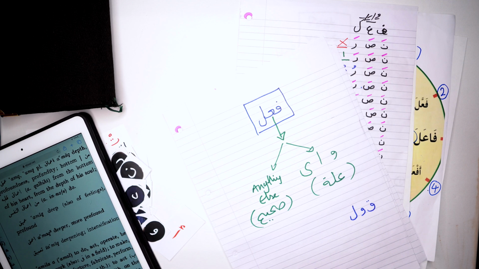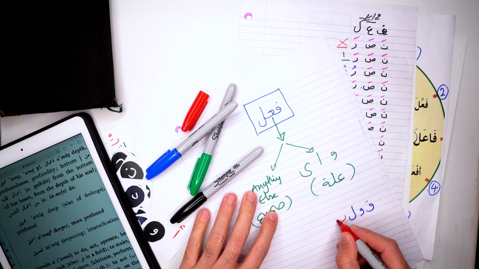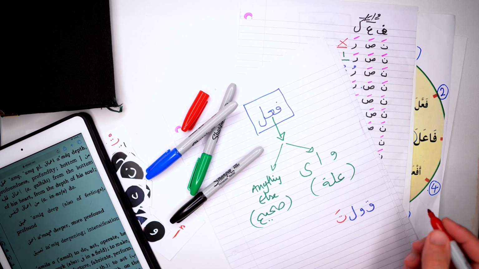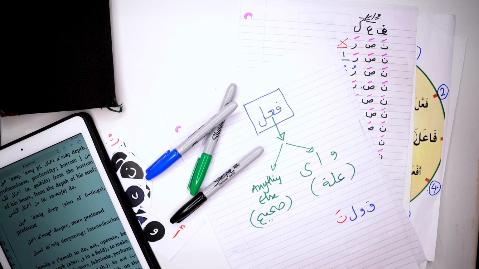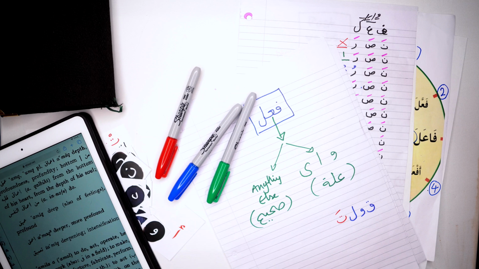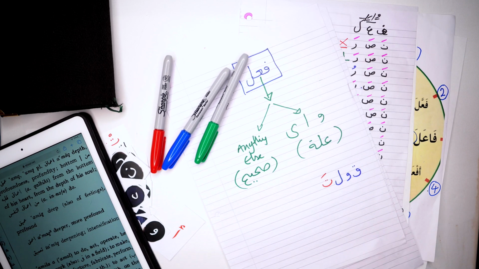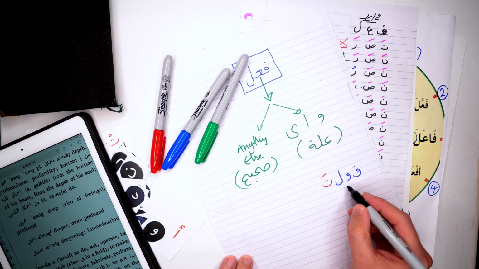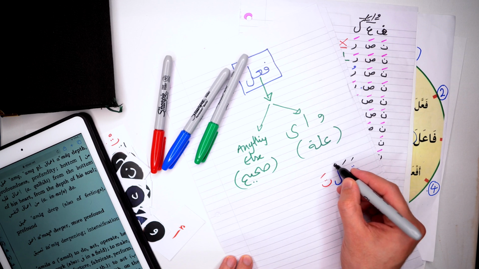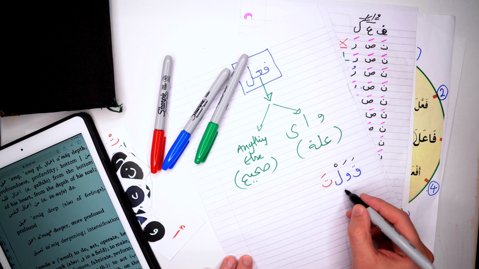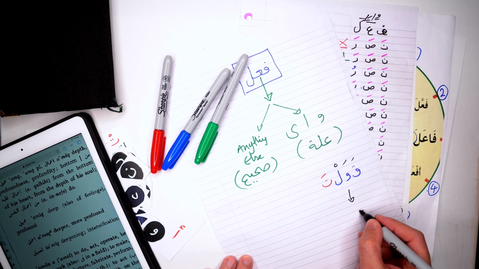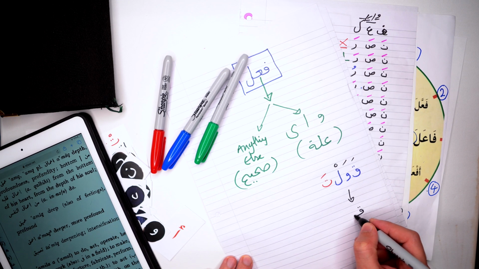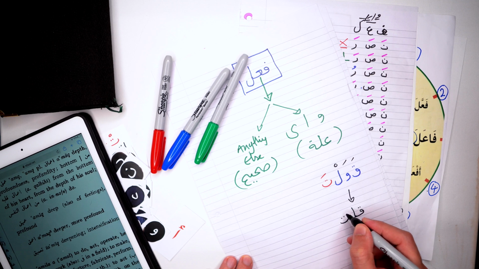Okay, here they are. So if I put ta over here, qulta, yeah, this is how it's originally supposed to be. But what's happened is because of the waw, the Arabs, they don't like these waws in the middle. So what the Arabs do is actually they change this. So qawalta actually becomes qulta.